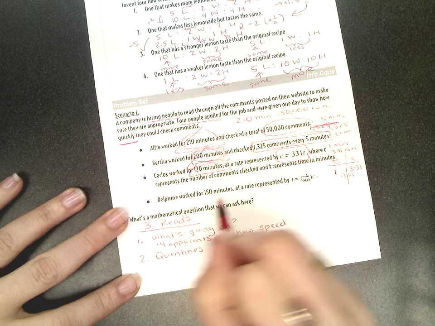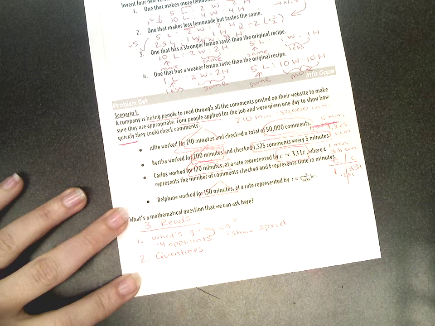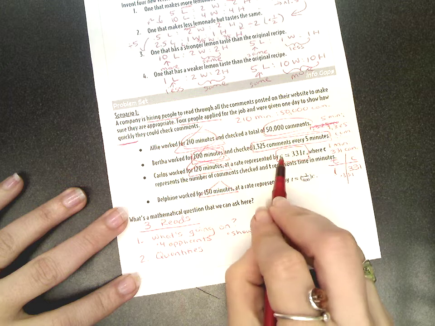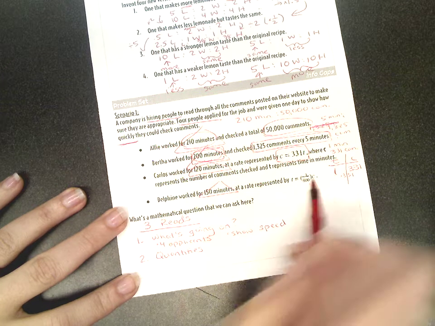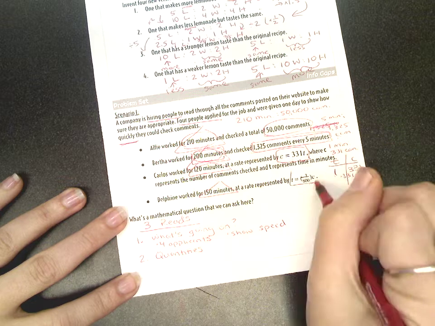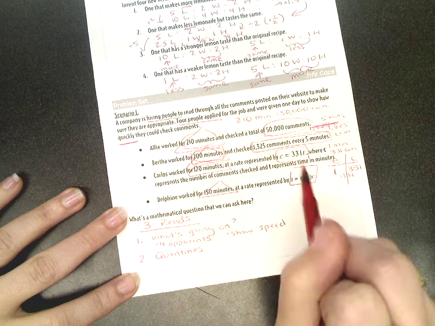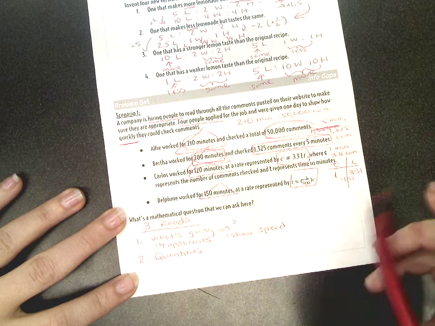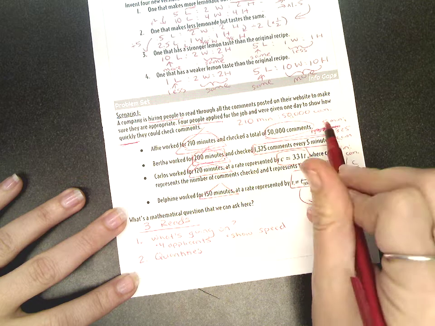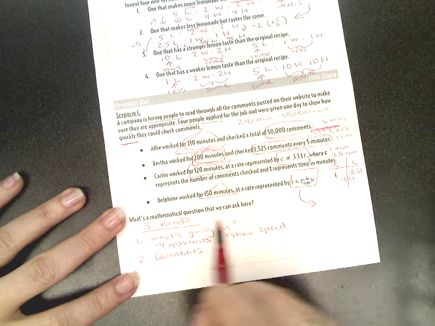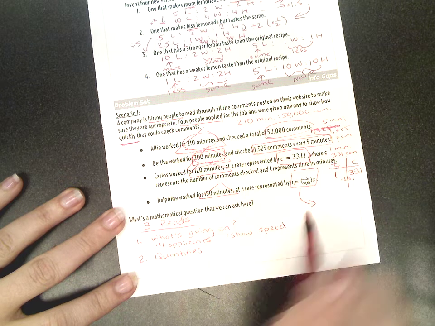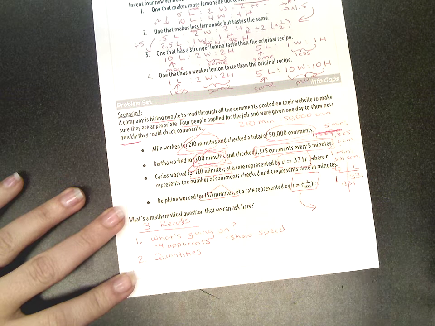And then Delphine worked for 150 minutes, so a total again, at a rate represented by this equation, which is inverted from the equation up here. Instead of C being by itself, T is isolated. And so I might want to do something to get myself a minutes to comments just like I did before. It's going to be a little bit more challenging. And so that's something that we could come back to.